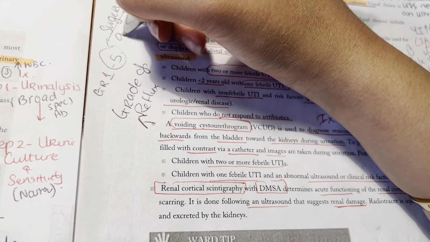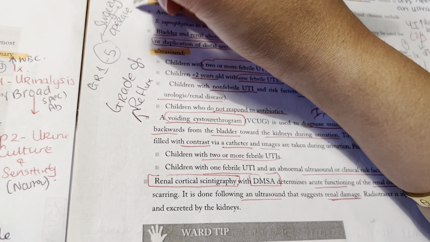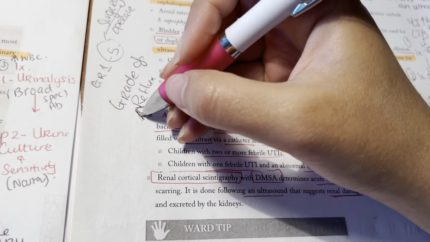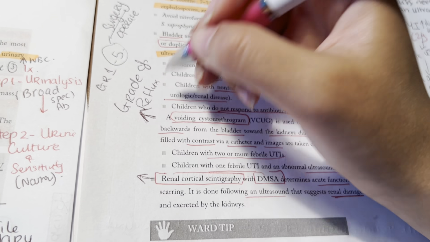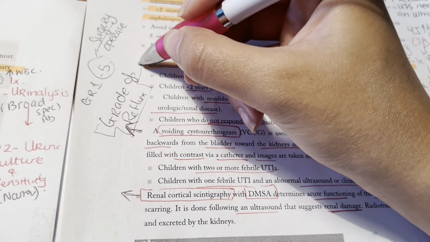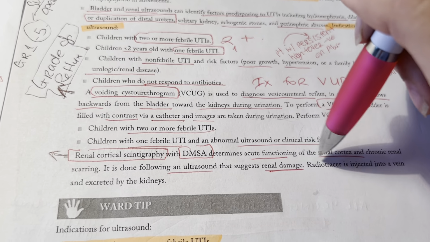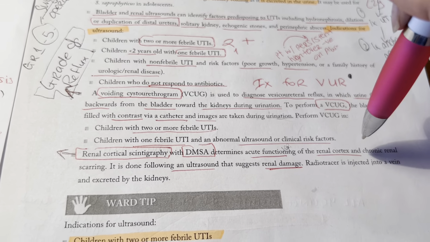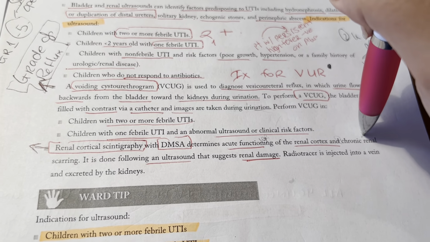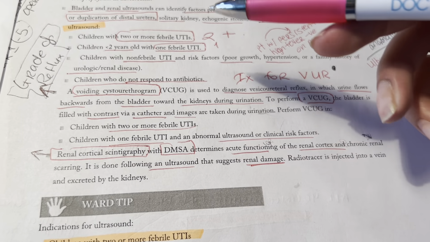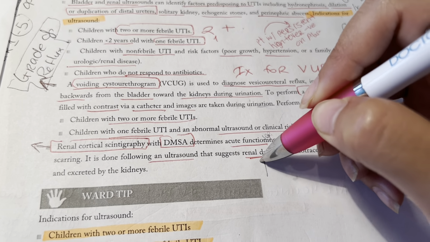You want to operate for patients with grade 5 vesicoureteral reflux. So the difference between a voiding cystourethrogram and a renal corticoscintigraphy is that this will tell you the grade of the vesicoureteral reflux. Renal corticoscintigraphy might not. It just shows you the flow. And actually, it's not just acute. It also shows chronic renal scarring, and it's done following an ultrasound that suggests renal damage.